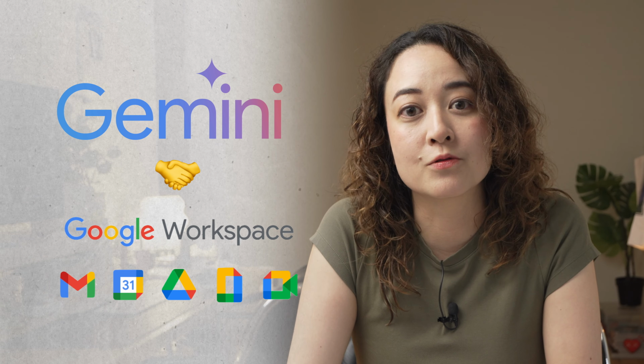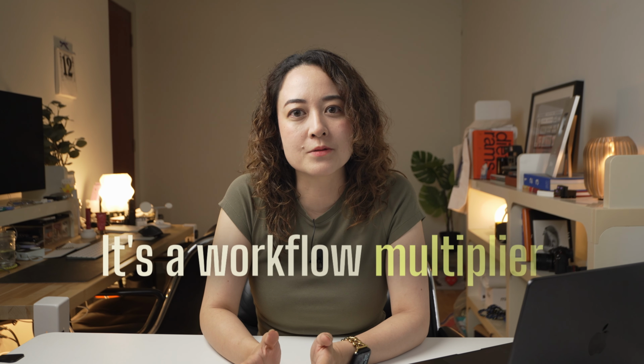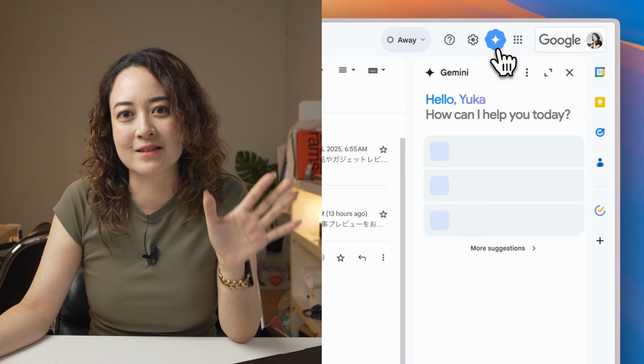Here's what I figured out after actually integrating Gemini into Google Workspace. It's much more than just a chatbot. It's a workflow multiplier that can cut your admin time by like 70%. And the secret is all about the sidebar.